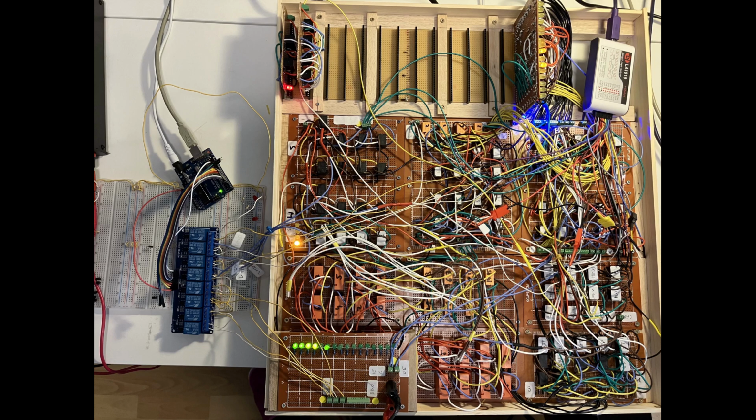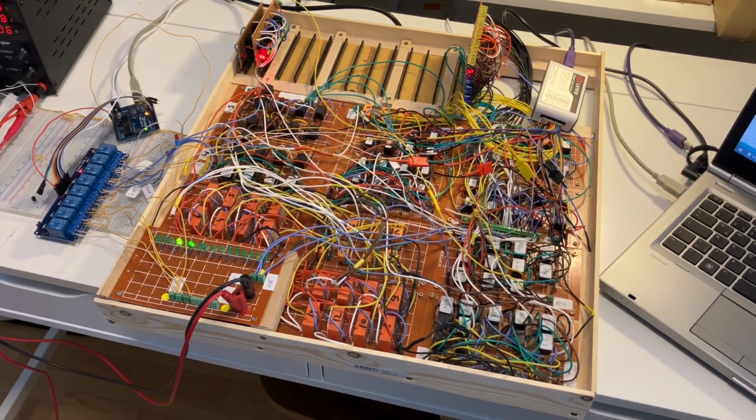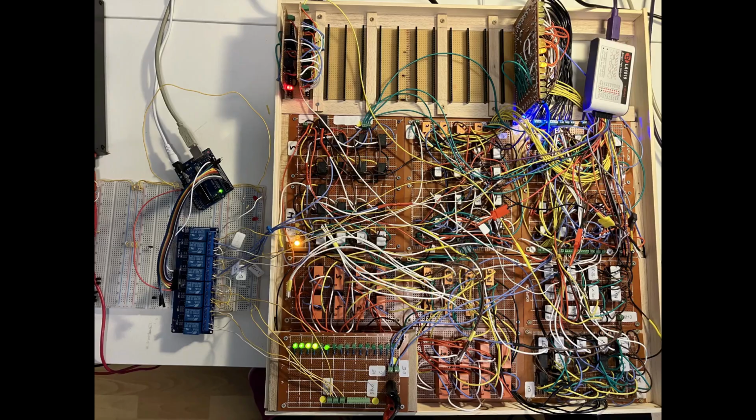Hello and welcome. What you see here is the control unit of a 60-bit relay computer. And first I show you a little video how it runs at the moment with full speed. Okay, that was not bad for a relay computer system. And now with a slower clock speed.